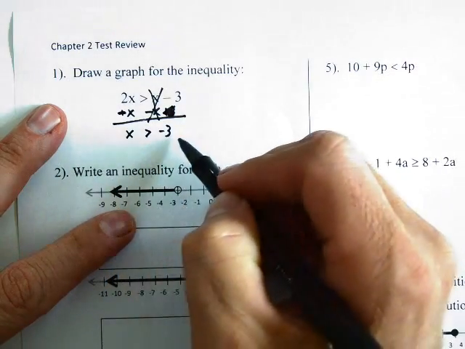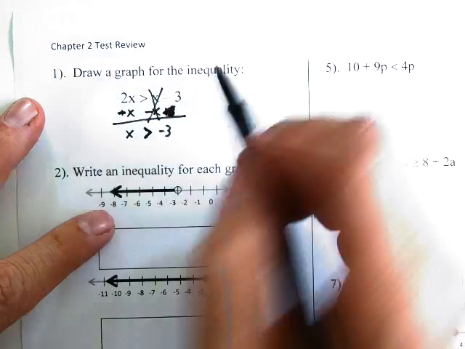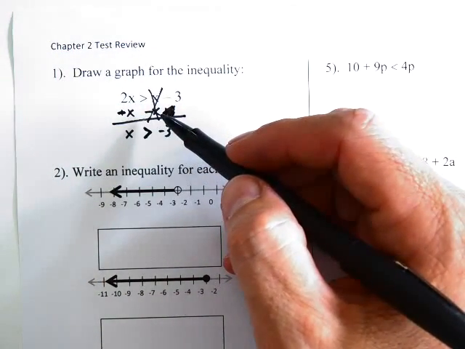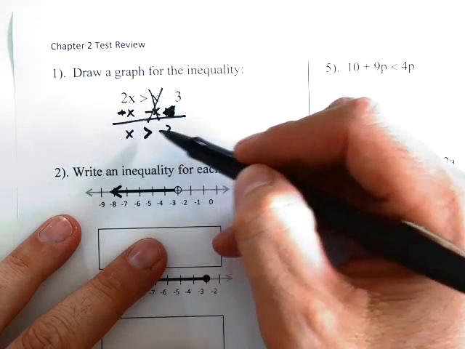So what does that say? Well, you know, I don't mean to be condescending here. This is the way that I remember being taught it back when I was in 7th grade, about 100 years ago. It says x is greater than negative 3.